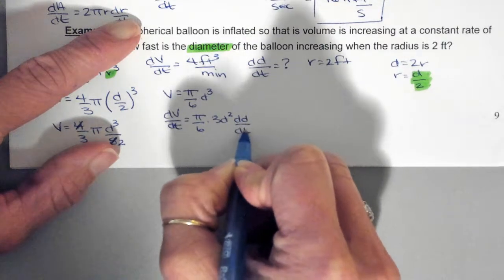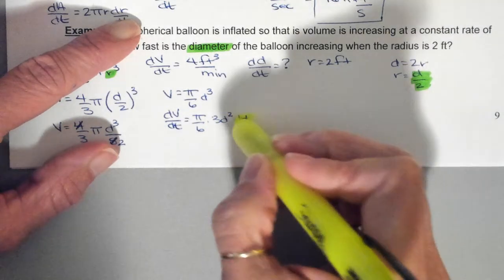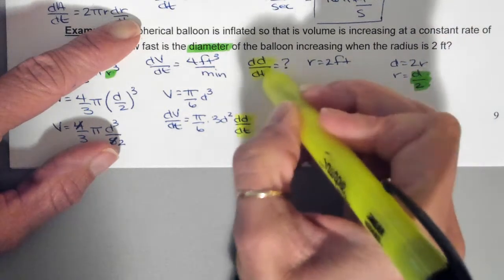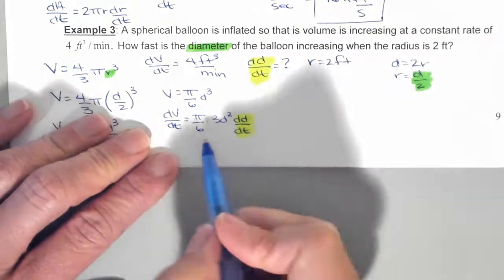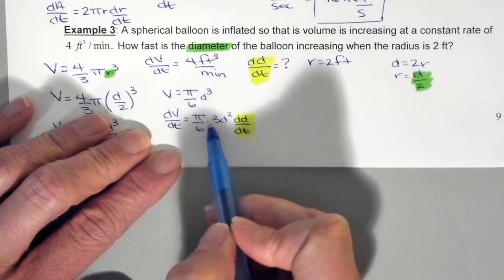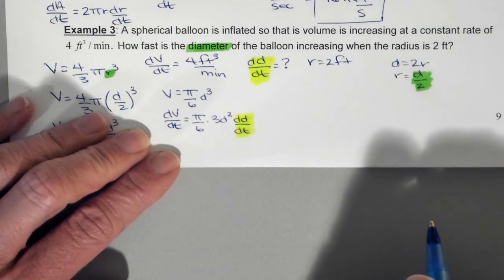That's right. And this is actually what we want to know. This is our unknown, right? Okay. So essentially what we have, which will reduce when we start making a substitution, is pi over 2 d squared dd/dt.